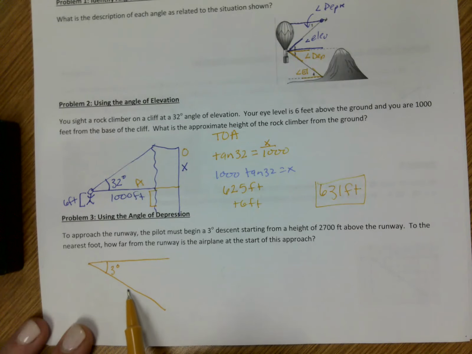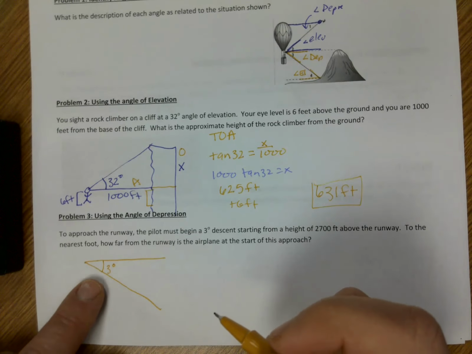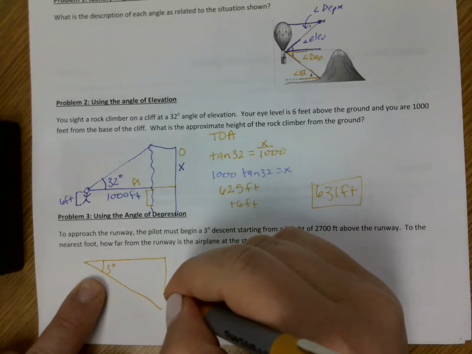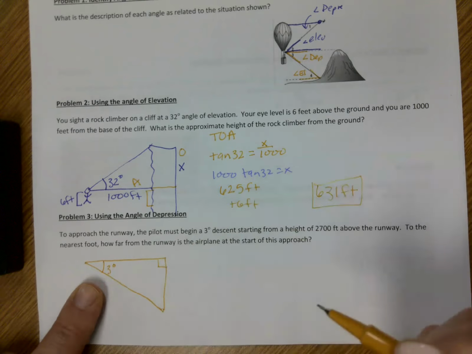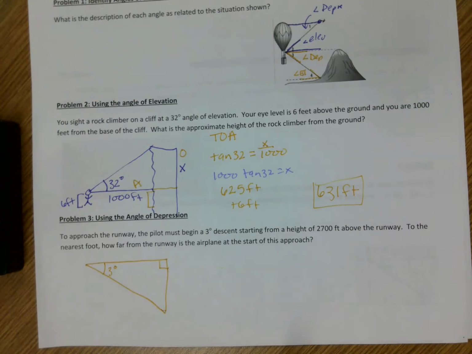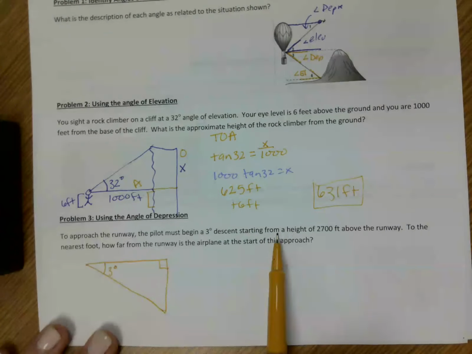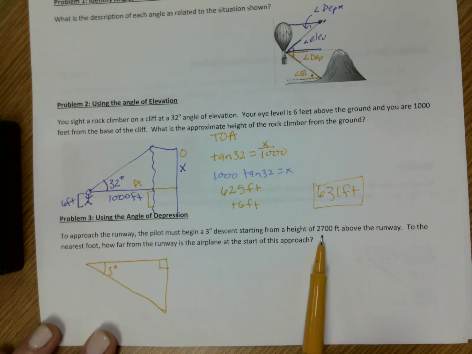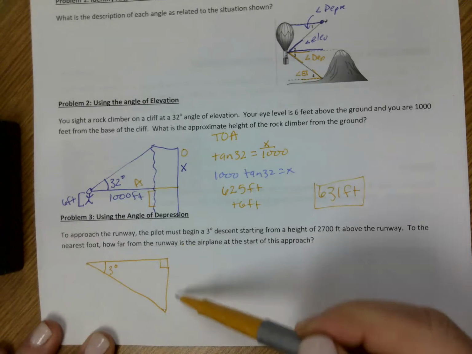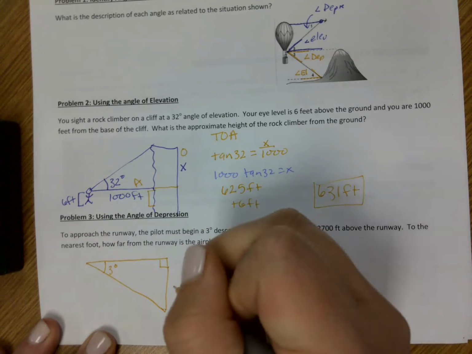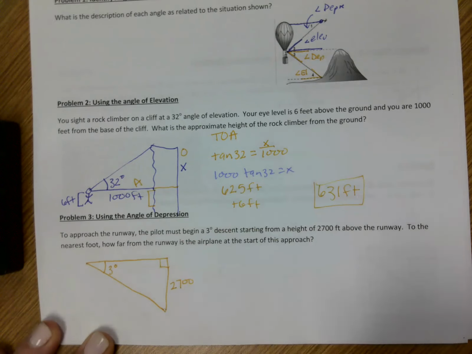This is looking straight, this is looking down. Making sure you have the appropriate right triangle, height always gives you 90 degrees. It says from a height of 2,700. Height is up and down, so this length right here is 2,700.